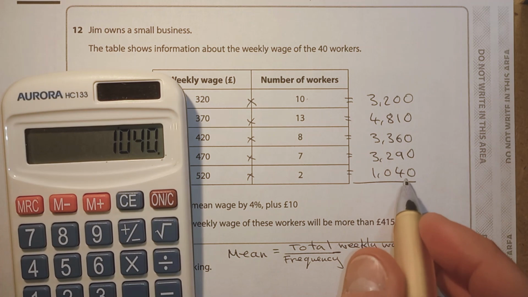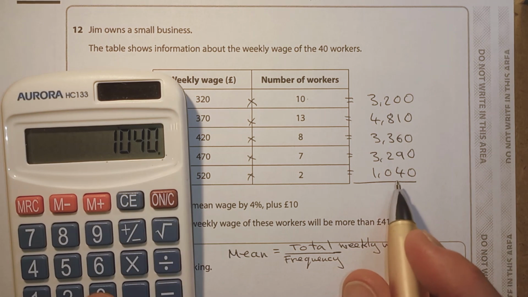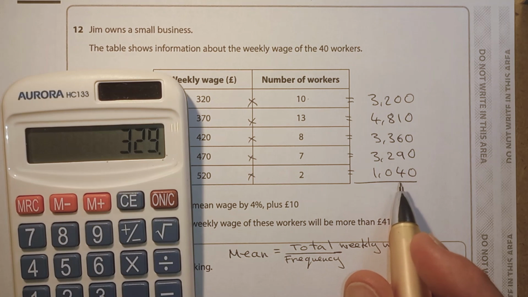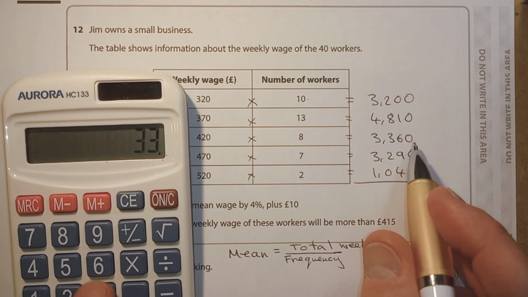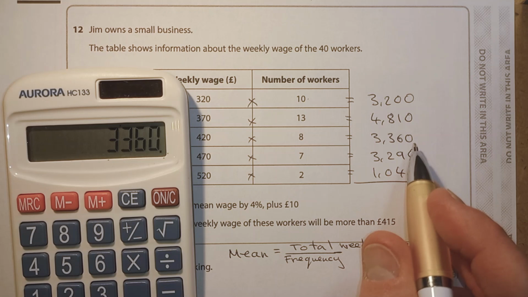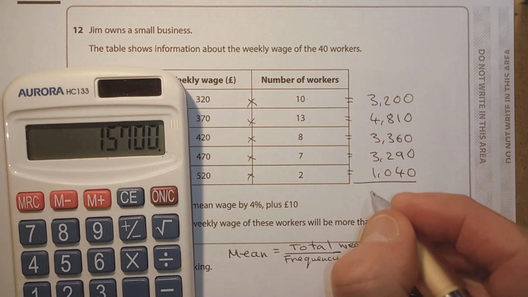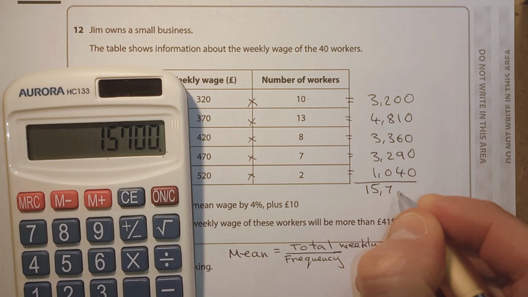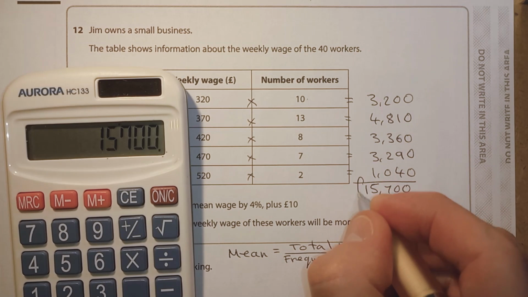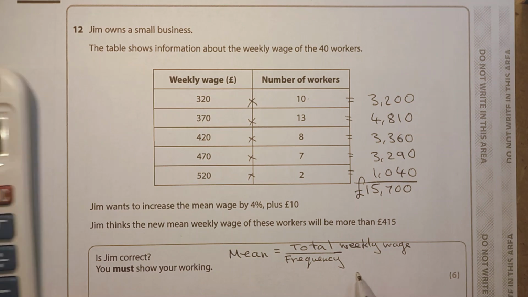I'll do them from bottom to top as I've got this in here already. So add on 3,290 and 3,360 and 4,810 and 3,200. This gives us a total of £15,700.